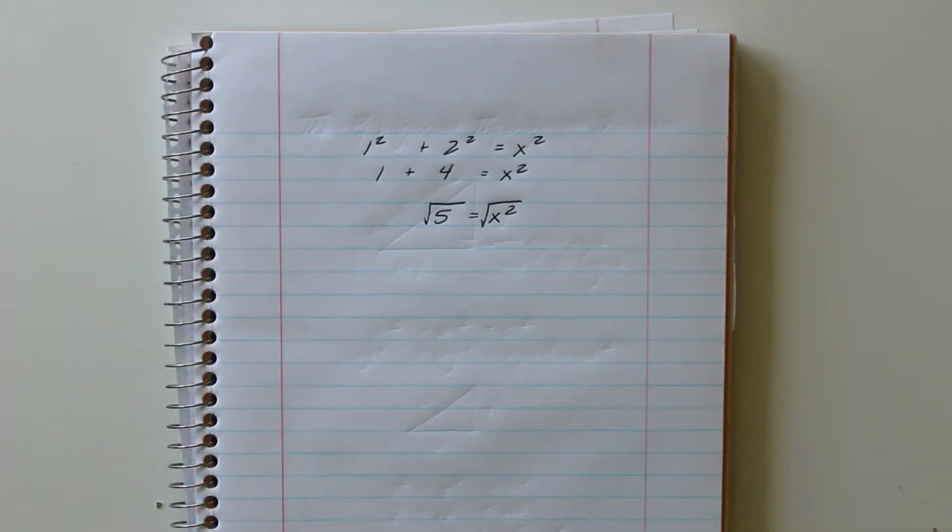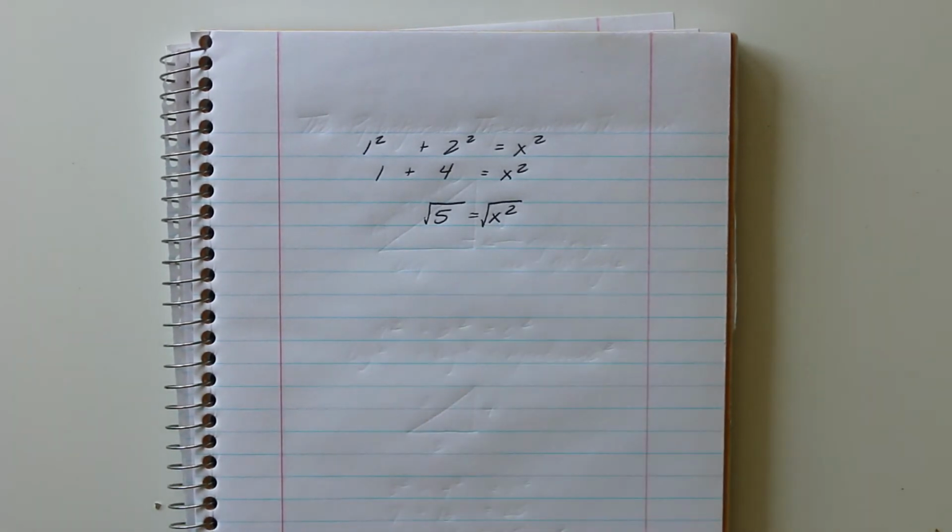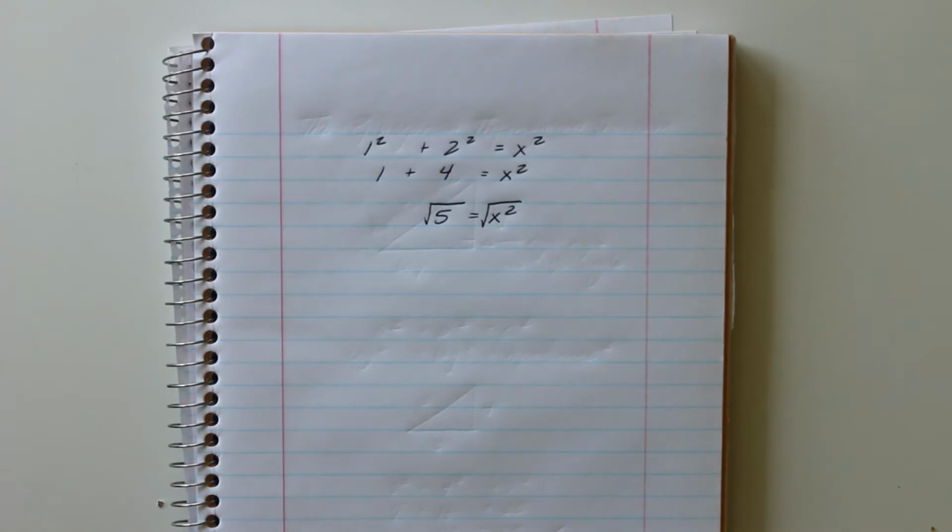Now remember, the only time we do negative square roots is if there were a negative in front of the radical sign, but there's not. So we're going to give the positive answer, even though we know that there are 2 square roots for every number.